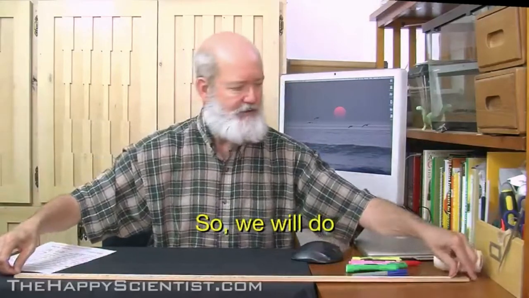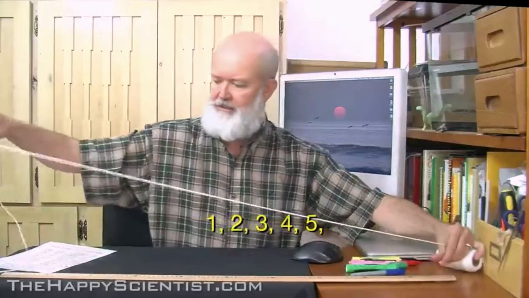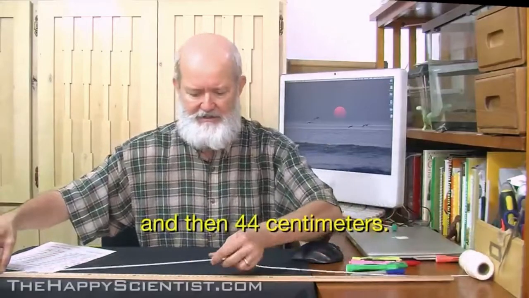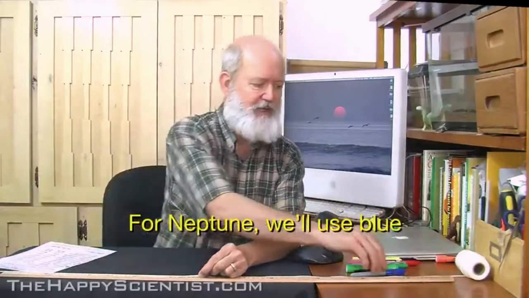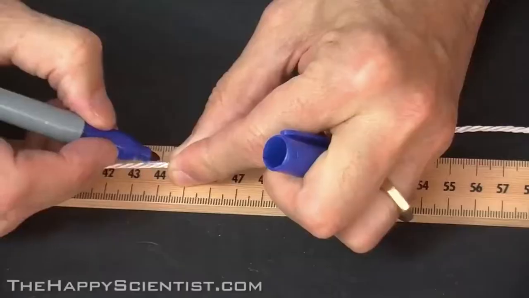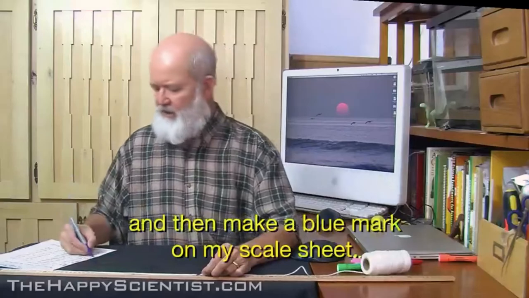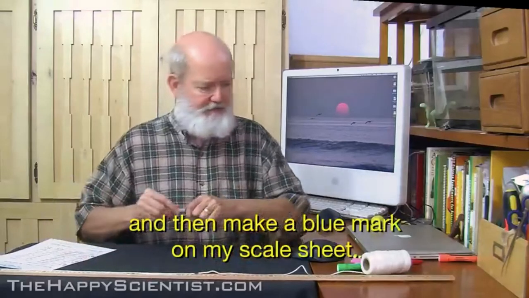So we will do 1, 2, 3, 4, 5, and then 44 centimeters. For Neptune, we'll use blue. And then make a blue mark on my scale sheet.